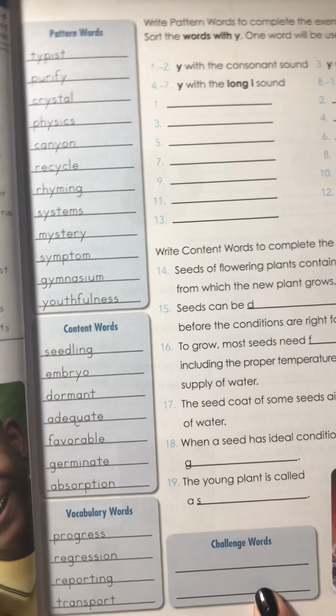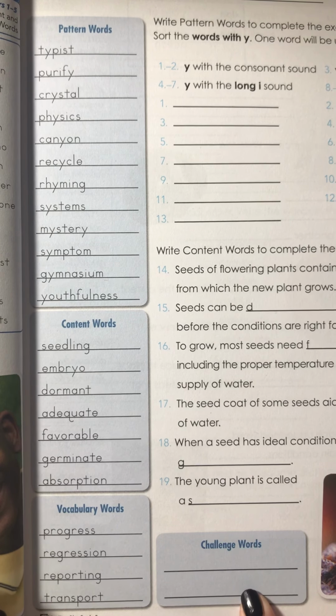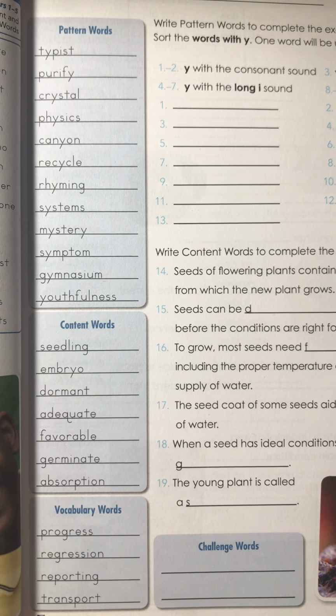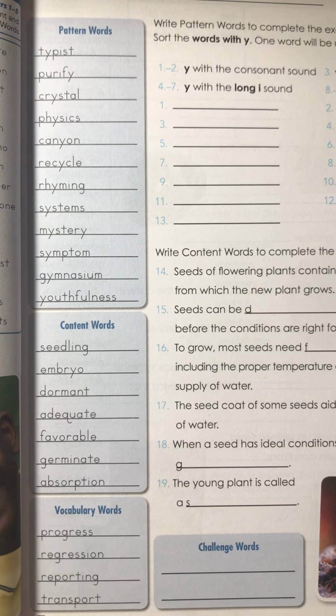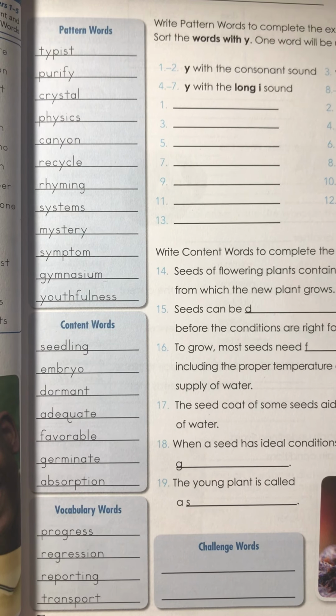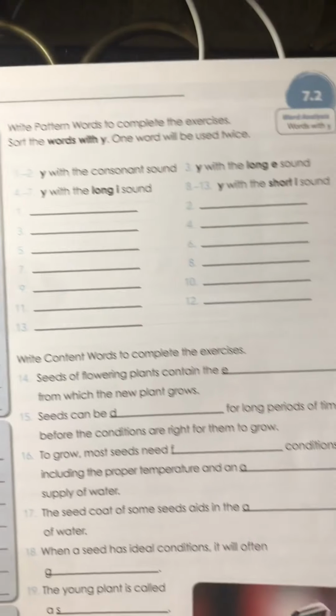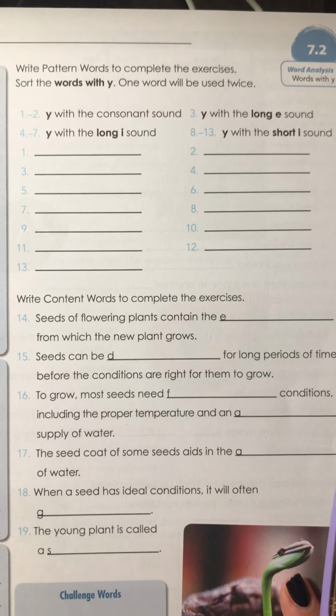And our vocabulary words are progress, regression, reporting, and transport. So definitely go back if you missed how to pronounce a word and you need to know how. You can go back to this video, or of course we can discuss it online.